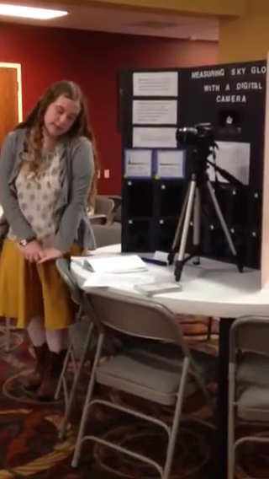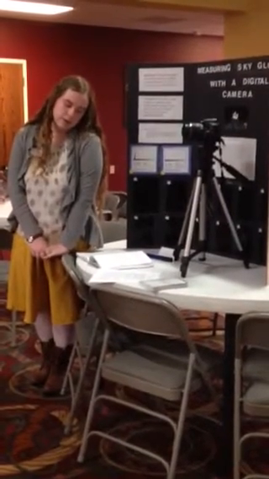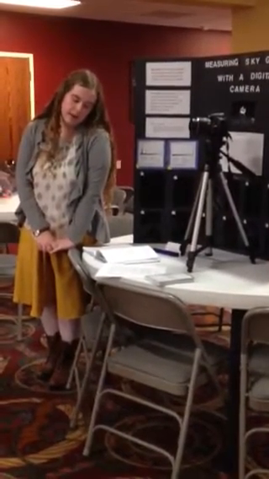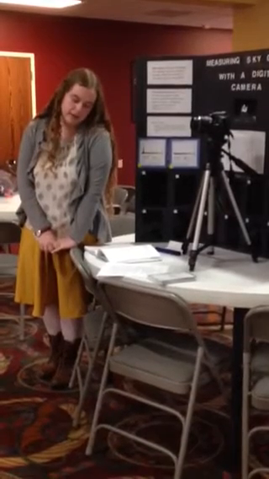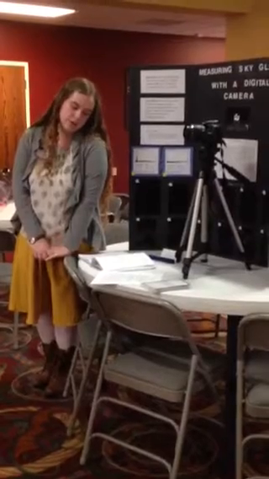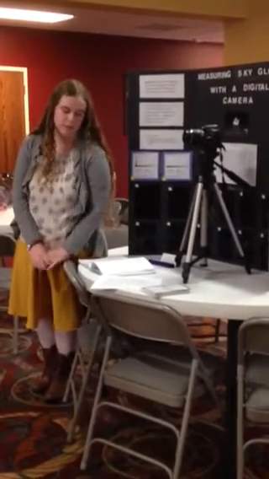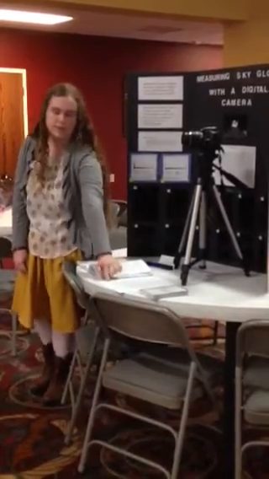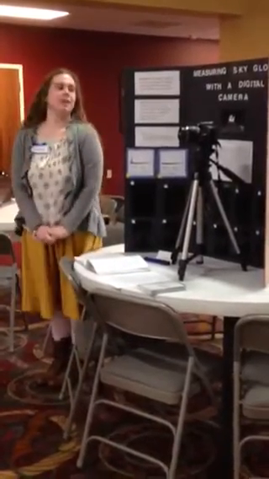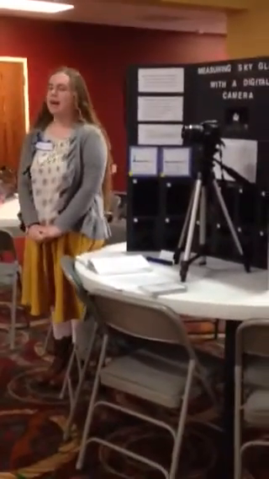The shutter speeds were 30 seconds, 15 seconds, 8, 4, 2, 1, 1/2, 1/4, 1/8, 1/15, 1/30th, 1/60th, 1/125th, 1/250th, 1/500th, and 1/1000th seconds. And you can view those in my research paper. After I took the series of photos, I took another set just to make sure that my lighting conditions were the same in both sets.